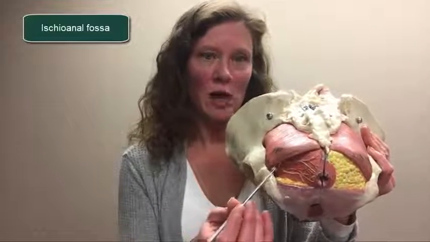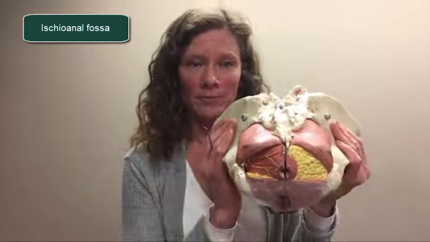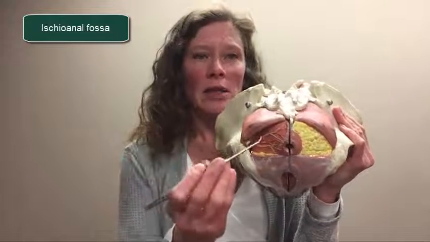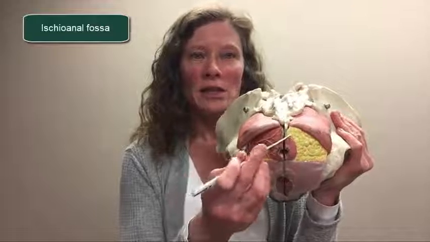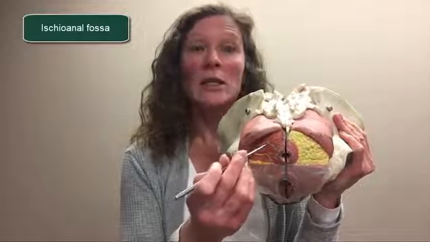Its contents include mostly fat. However, it also does include pudendal neurovasculature, as well as some of the branches that are coming from that pudendal neurovasculature. Now, it's also worth noting that the right and left sides of the ischioanal fossa are continuous with each other.